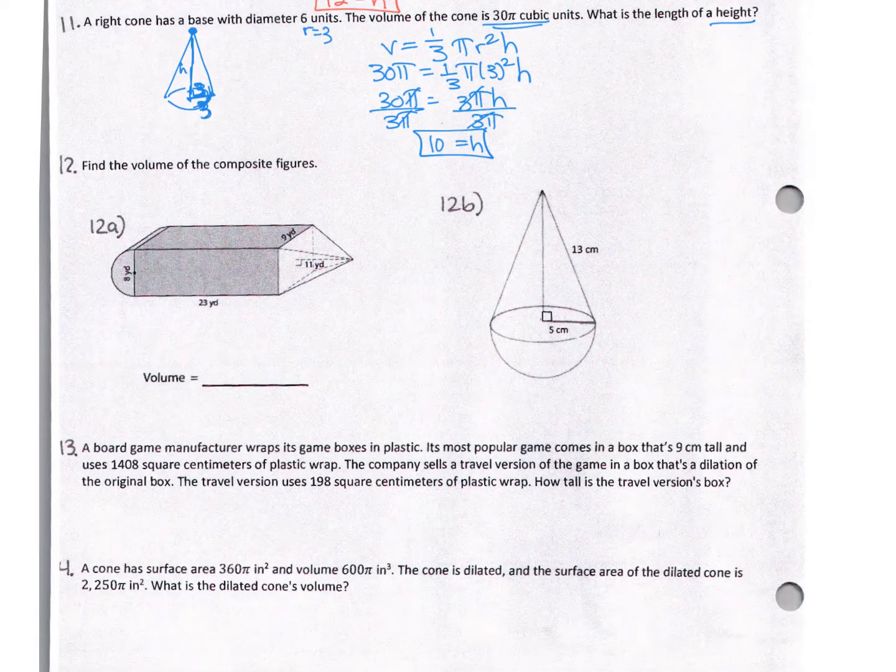Okay, geometry. So let's find some volume of composite figures. 12a looks a little complicated, but it's actually pretty straightforward. If this side is 9, then this is 9. And that would be the height of this half a cylinder that I have here at the end. The radius of my cylinder would be 4.